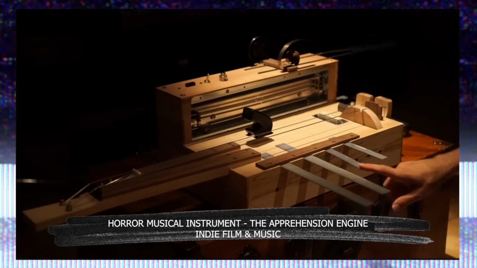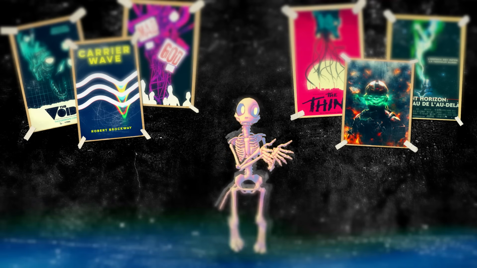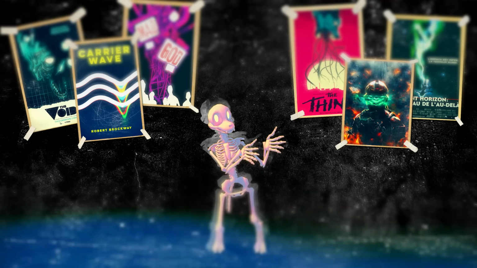Another important element is the hurdy-gurdy-like mechanism, which is an adaptation of a medieval instrument.